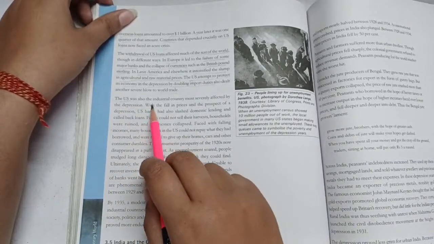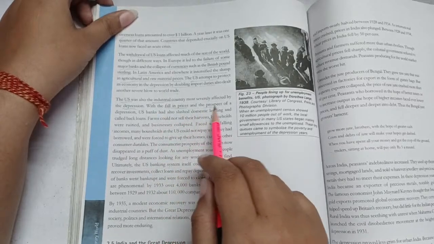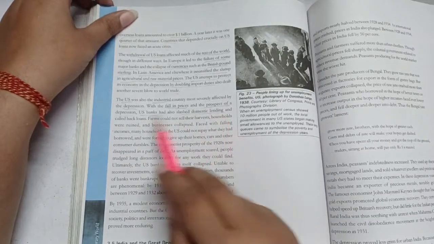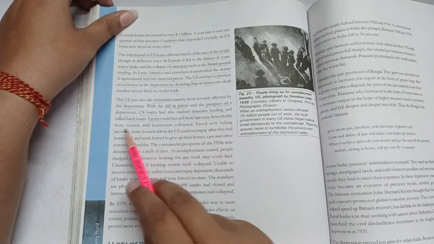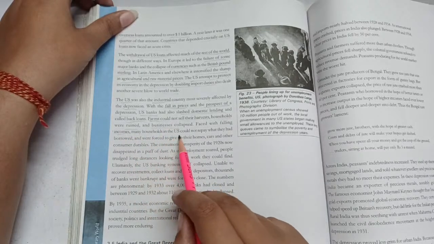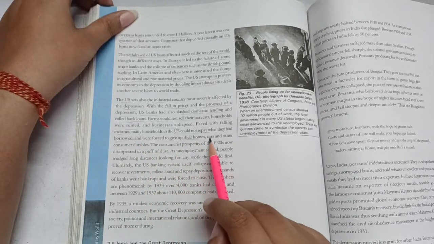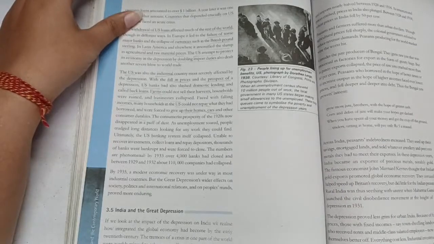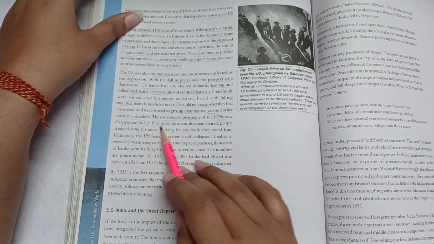The US was also the industrial country most severely affected by the depression. With the fall in prices and the prospect of a depression, banks had also slashed domestic lending and called back loans. Farms could not sell their harvest, households were ruined, and businesses collapsed. Faced with falling incomes, many households in the US could not repay what they had borrowed and were forced to give up their homes, cars, and other consumer durables. The consumerist prosperity of the 1920s now disappeared in a puff of dust.